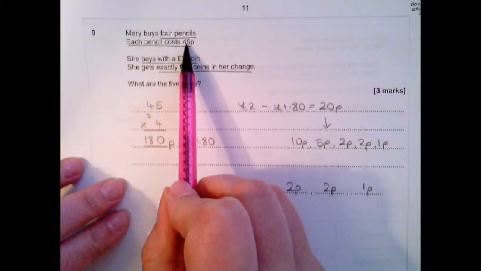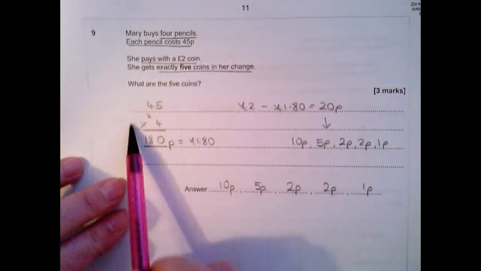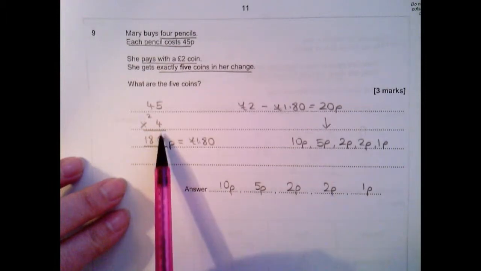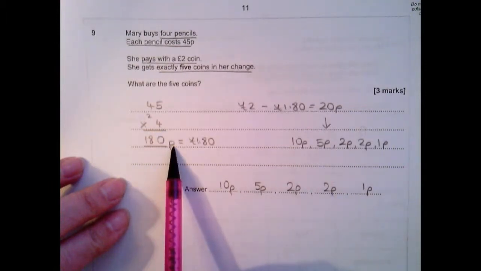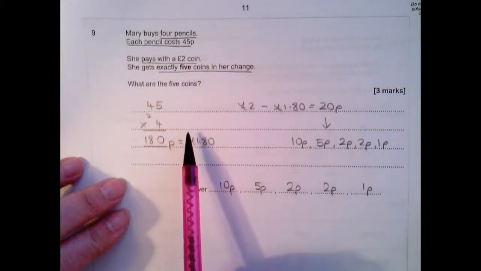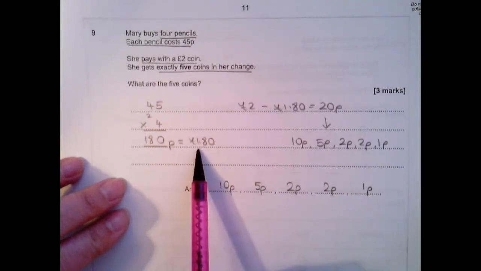So 4 pencils costing 45p. There's a calculation there doing the 45p multiplied by 4 pencils. So 180 pence, which would be £1.80. Or you could just add up 45, 45, 45 and 45 to get the £1.80.